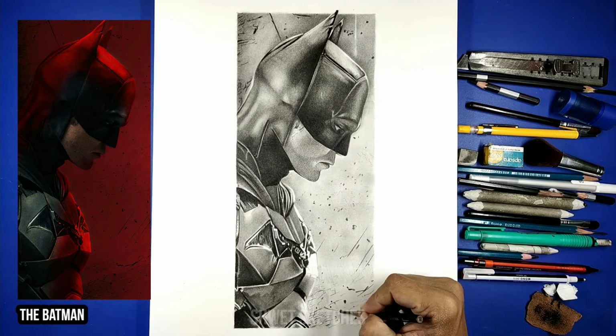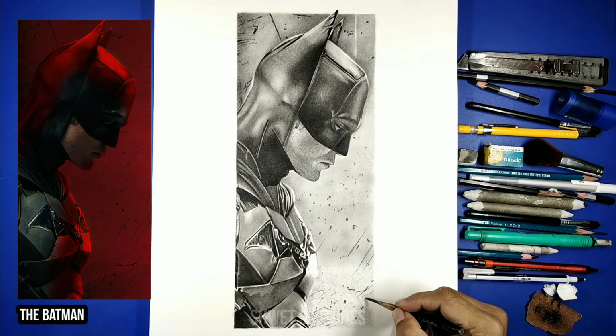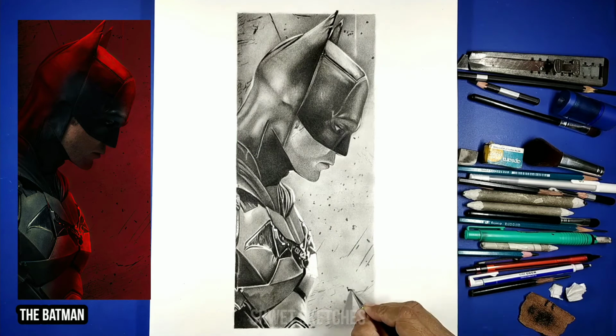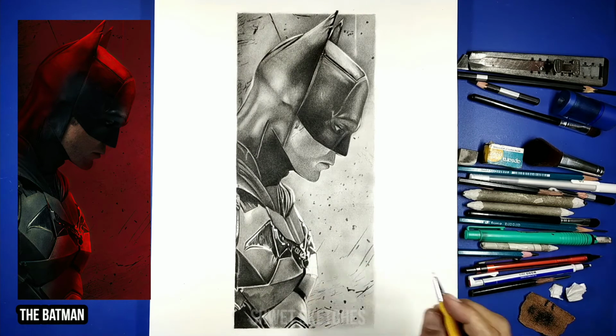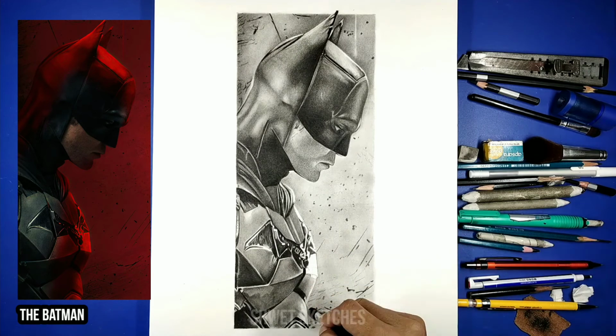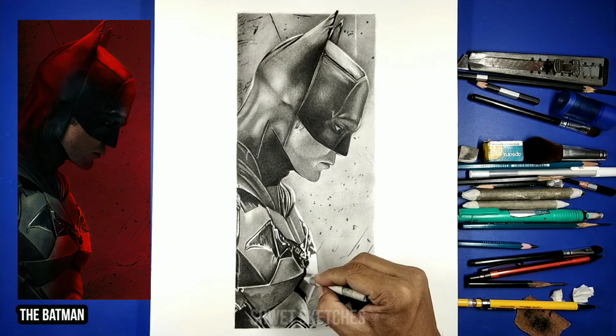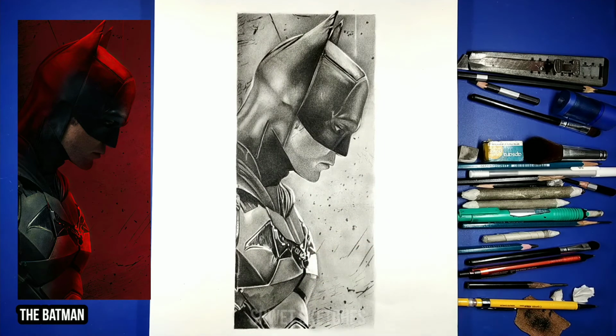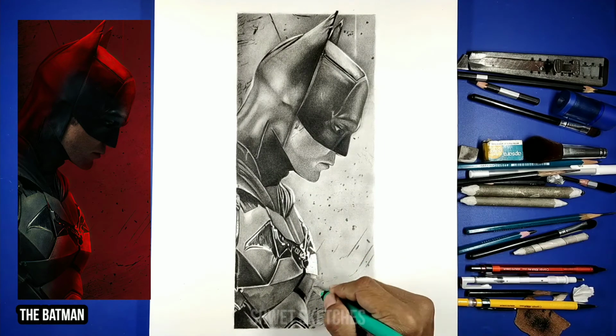Now to make the background, as we have discussed in the previous part also, to make backgrounds I have used an H pencil in every part of the background. The upper part of the background is a little bit darker, but the downside part of the background is a little bit lighter, but there are smaller black details going on.